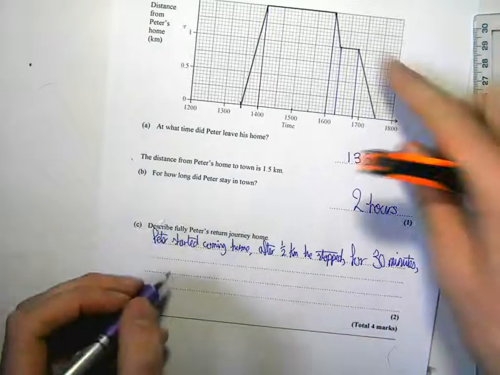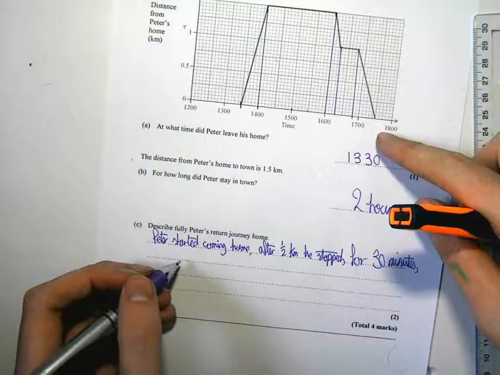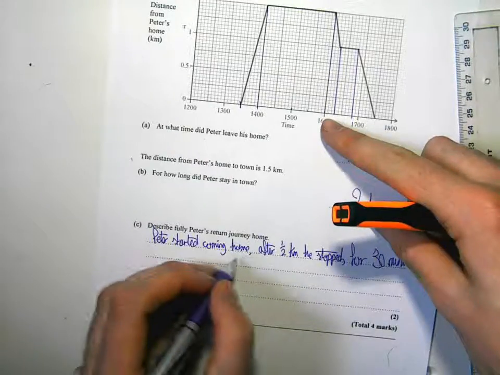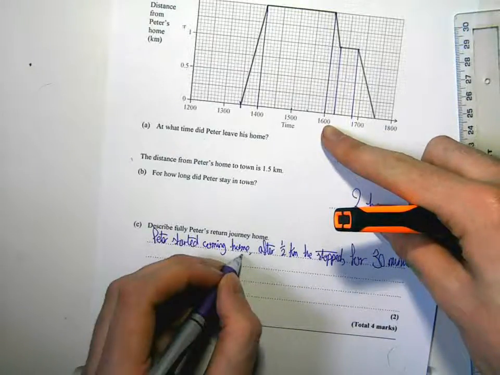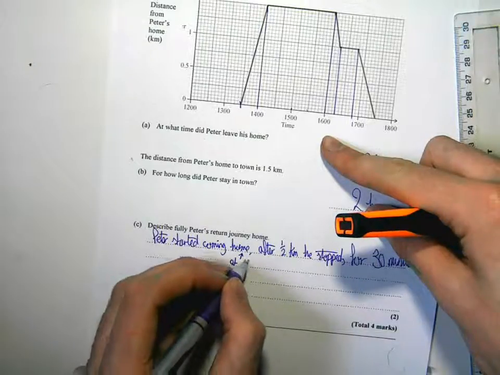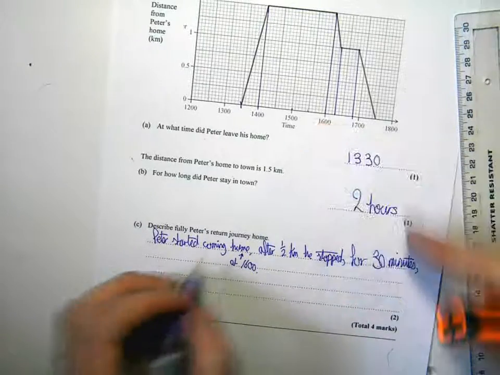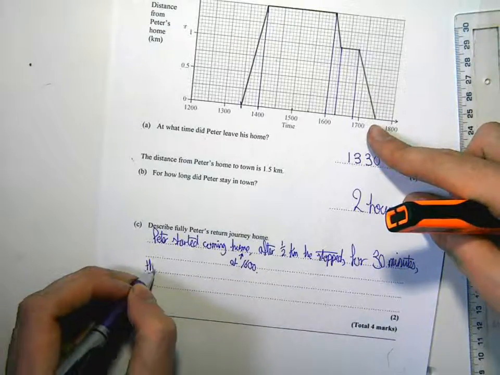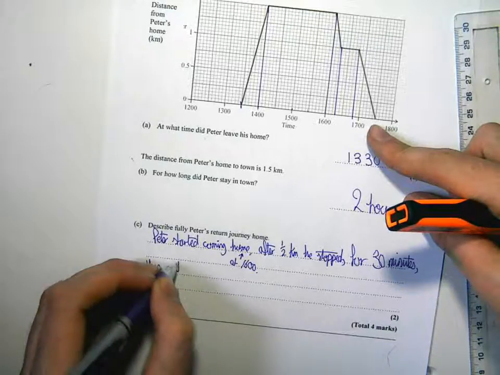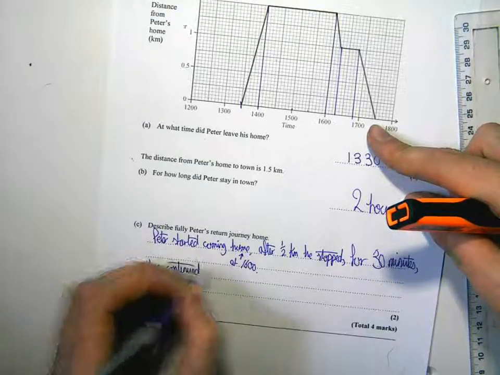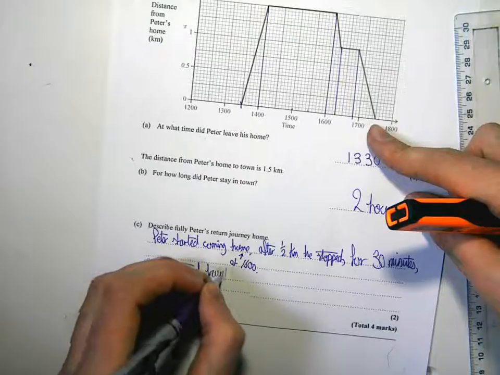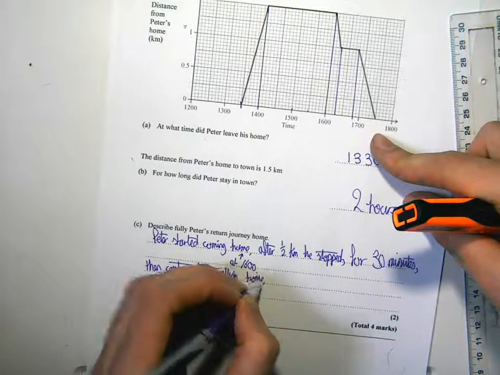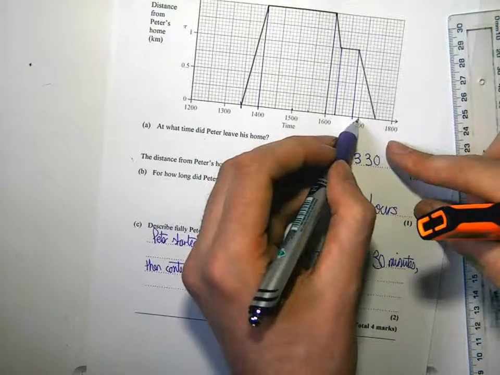Maybe he stopped at a friend's house, maybe he went to a shop on the way home, and then he carried on coming home. We should have said here actually that he started coming home at 4 o'clock, so let's write that bit as well. He started coming home at 1600. Should have written that earlier. He stopped for 30 minutes, then continued home.